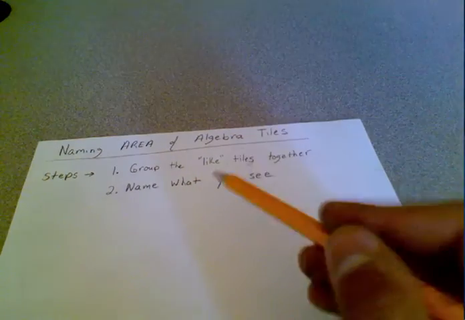All right, so what you're going to see today is this. If I flip over here, we're going to name the area of the algebra tiles. And the steps are going to be this. Group the like tiles together and then simply name what you see. Let's go through one example. You should pick up on this here pretty quick.